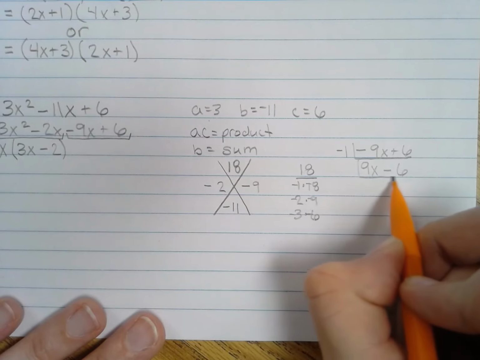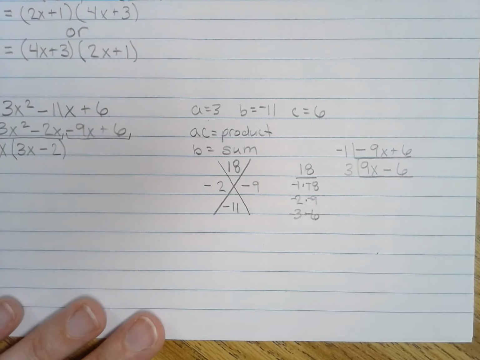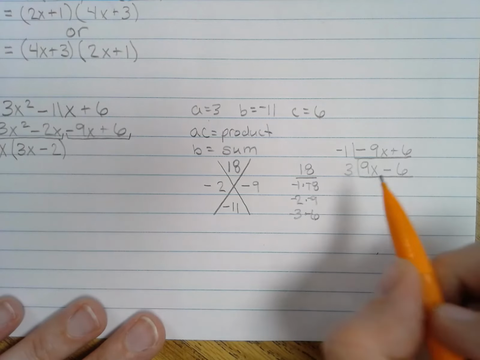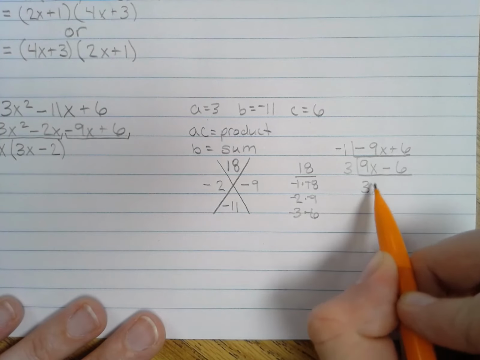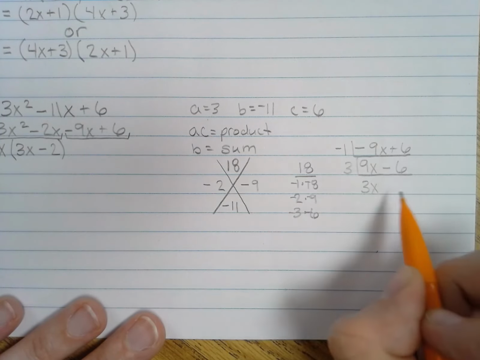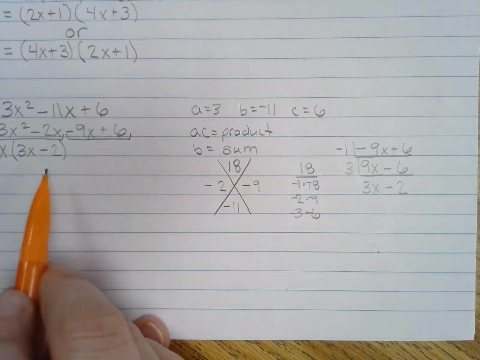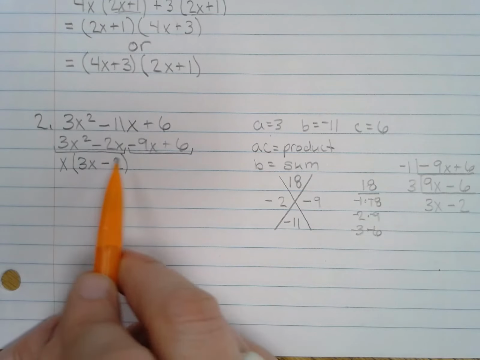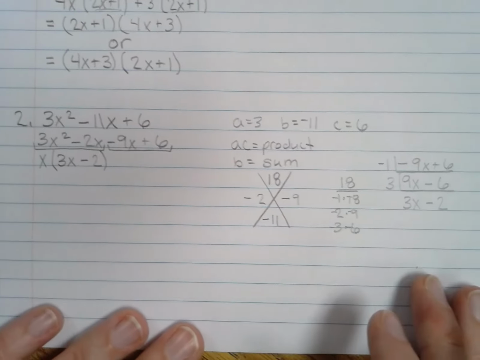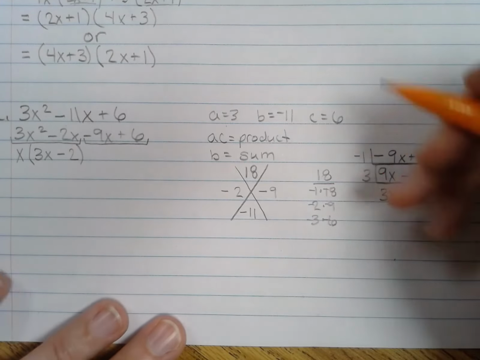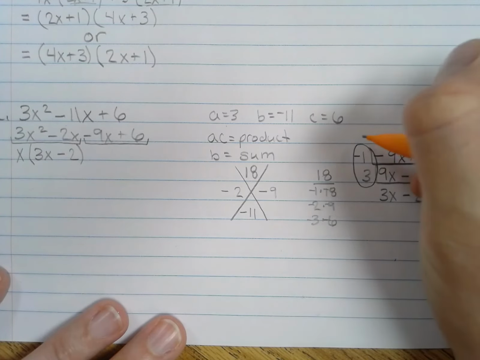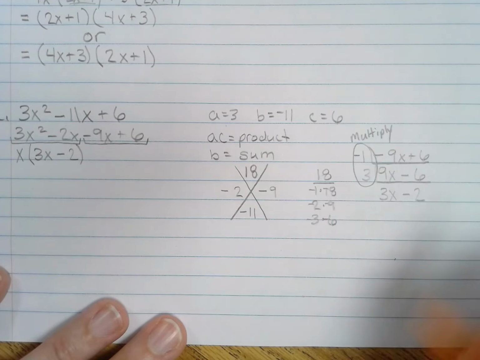So now I'm going to do my number, and the prime number would be 3. 3 goes into 9 3 times. Of course, bring down our variable. And 3 goes into negative 6. We have our negative 2. And notice from earlier, our leftovers, 3x minus 2, they do match up. So we multiply together that we factored out.